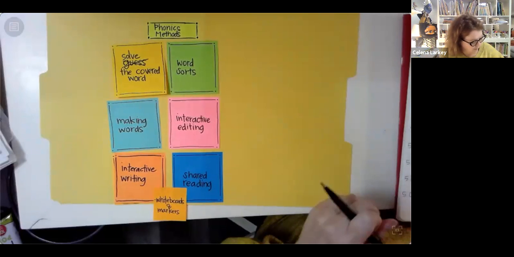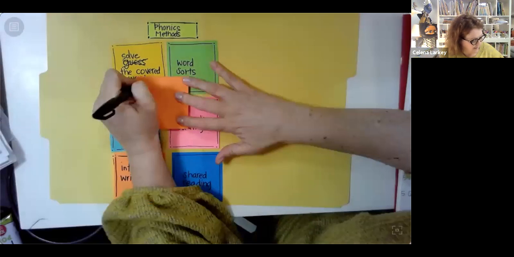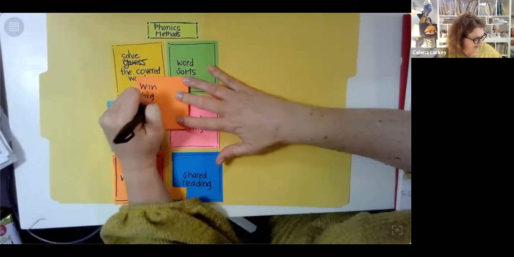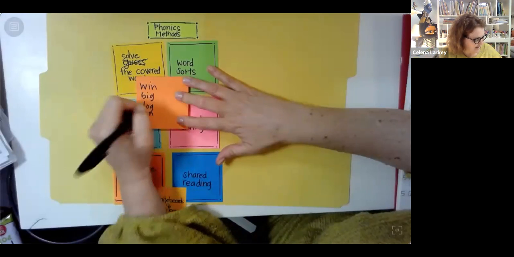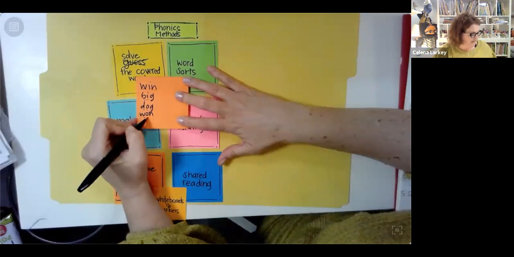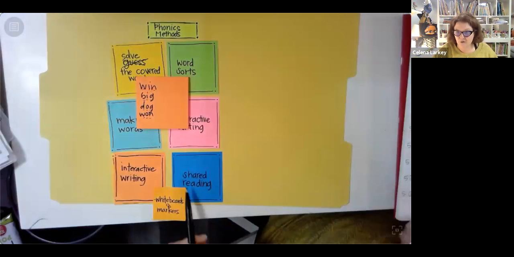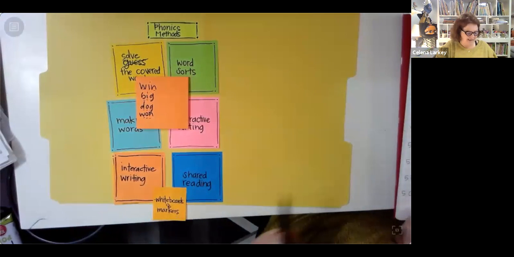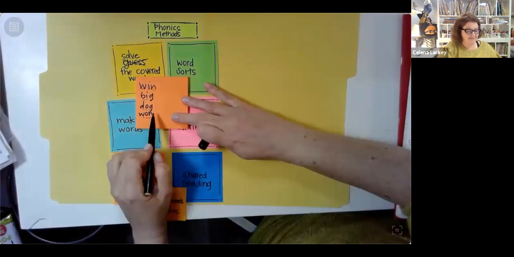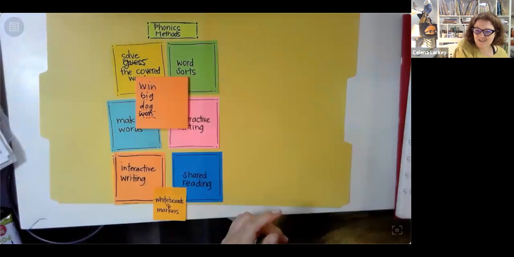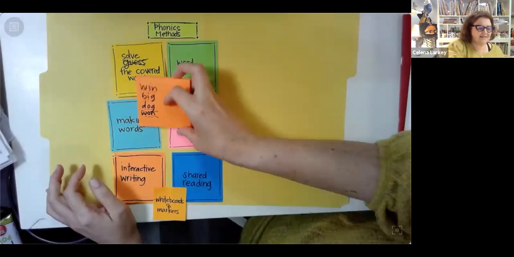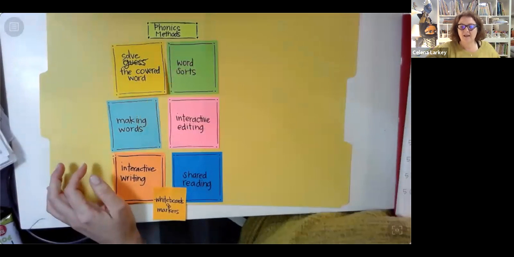So I had win, I had big, I had dog, I had one. Those are all CVC, right? And then I might have the kids do a little writing of those words, although this one, one, is probably not great. The others will be just fine, because one says a weird sound in the middle.